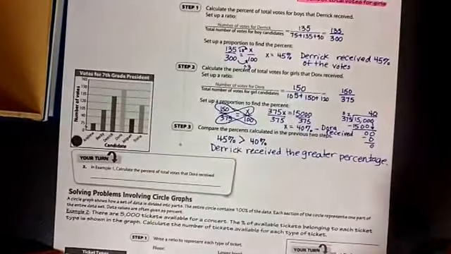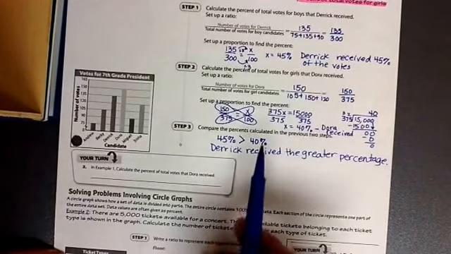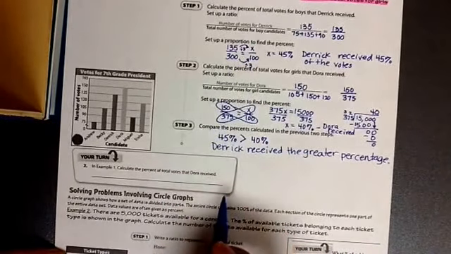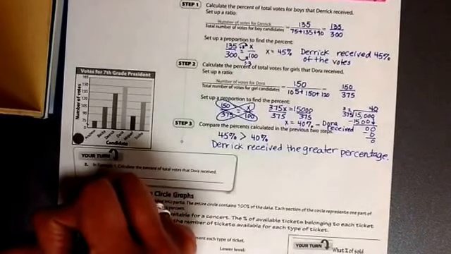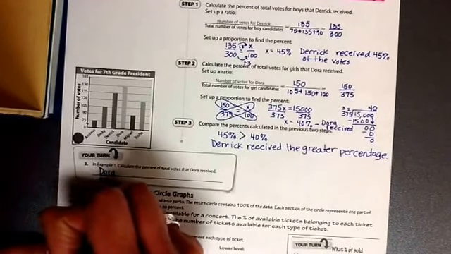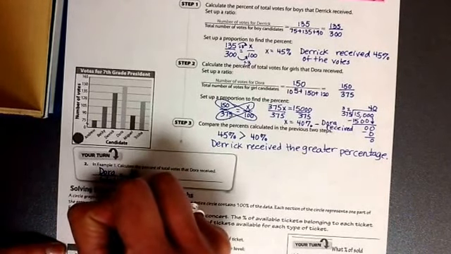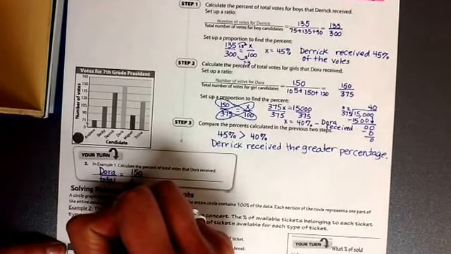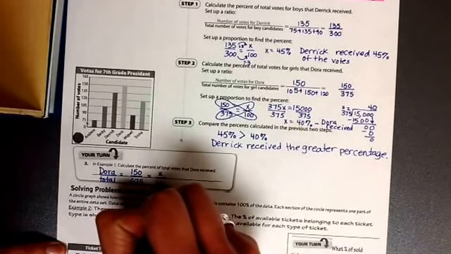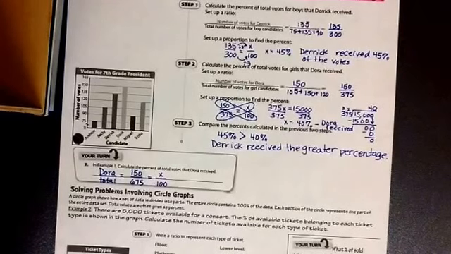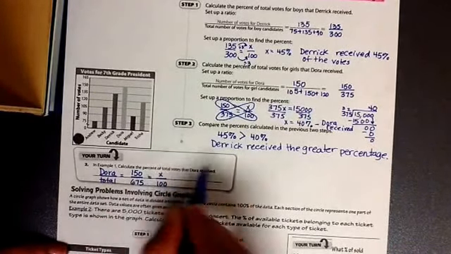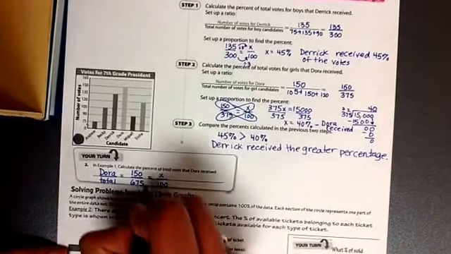All right, so if I add for total votes, the 300 for the boys and the 375 for the girls, well, that would be 675. So we're going to set up our proportion, Dora over total. Dora was at 150, but our total is now 675. And since I need a percentage, I set it equal to x out of 100. Well, I could use the shortcut instead of doing this cross multiplying and dividing. Really, it's the same thing.